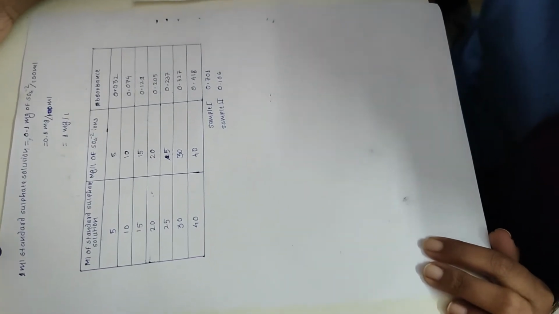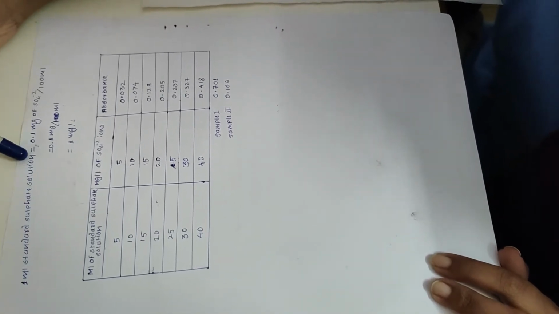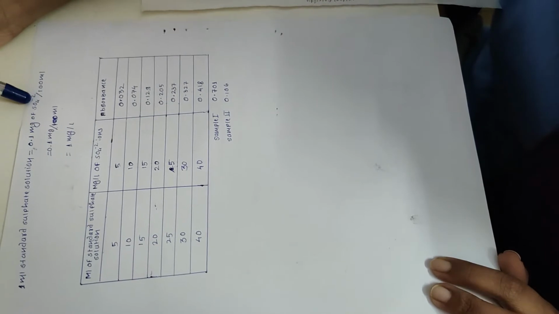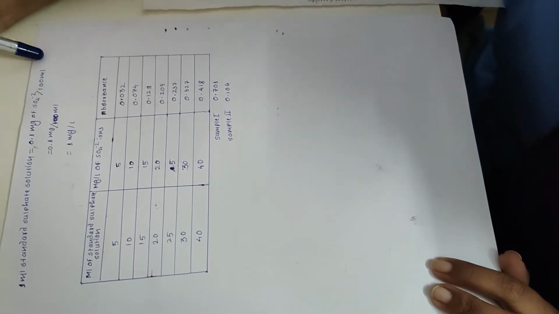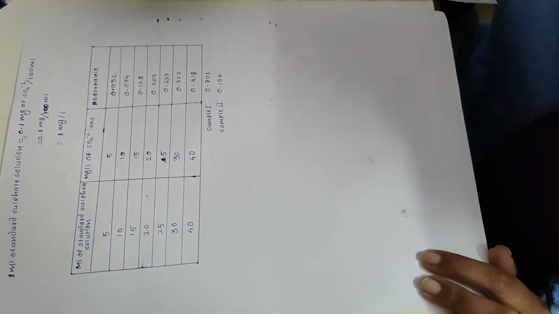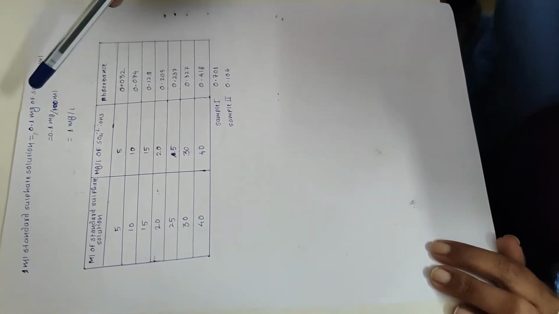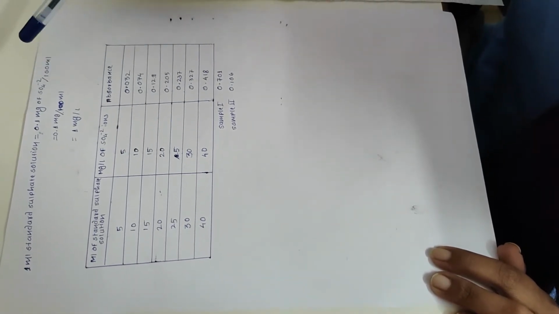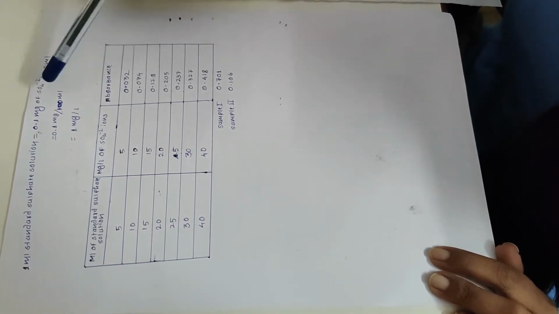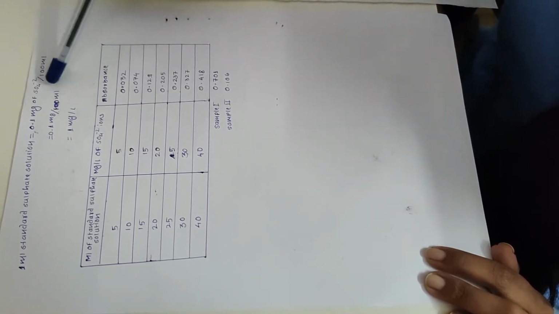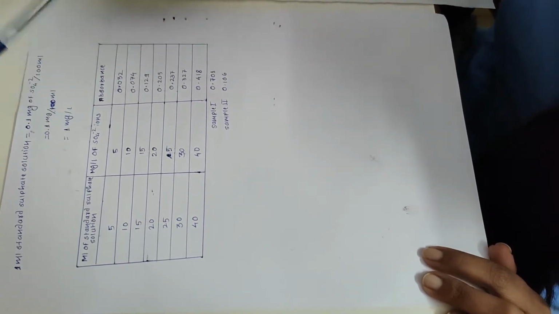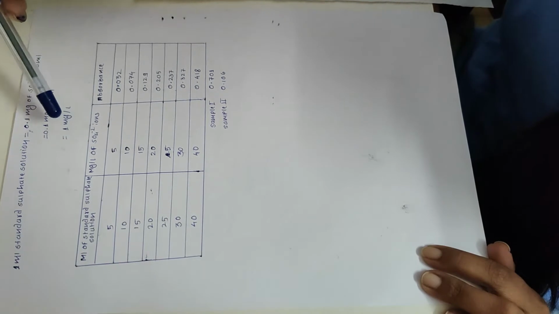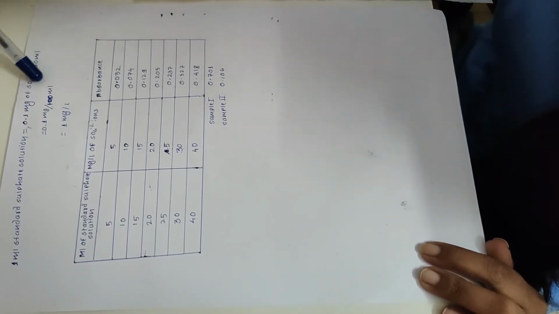So here you can see, 1 ml of standard sulphate solution is equal to 0.1 mg of sulphate ions in 100 ml. For this, you go through your procedure and then you will come to know how we have arrived at this. So what does that mean? That means there are 0.1 mg of sulphate ions in 100 ml of solution. If you convert this ml into liter, that means 1 ml of standard sulphate solution contains 1 mg per liter of sulphate ions.